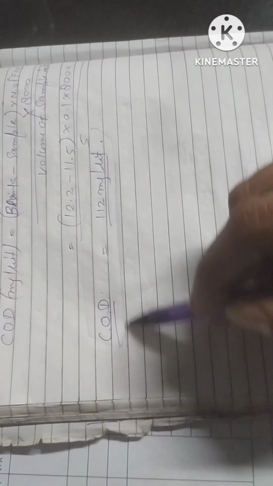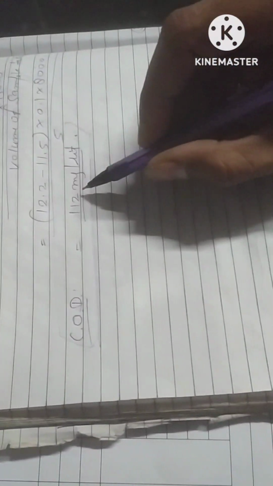and the COD of our water sample is 112 mg per liter.